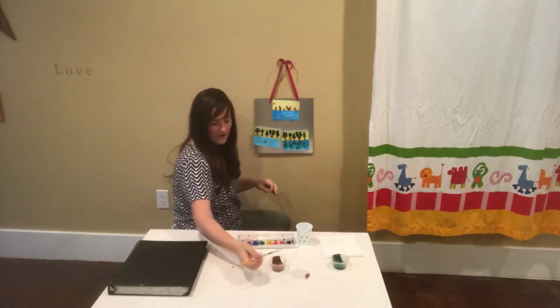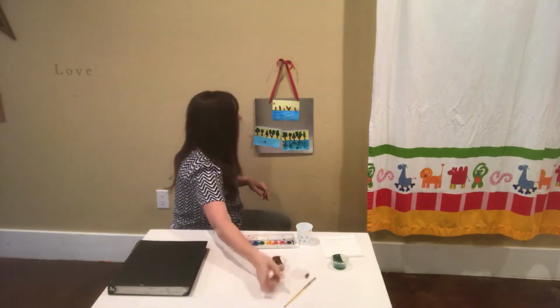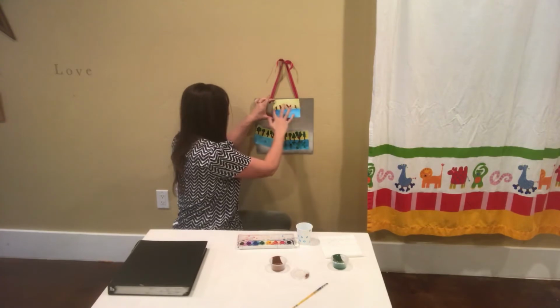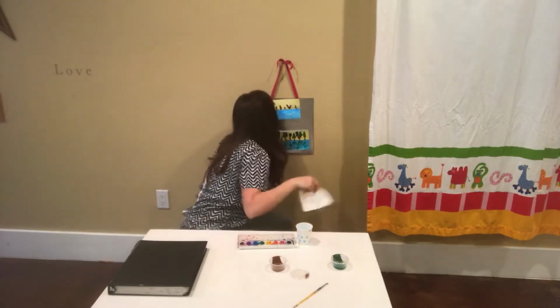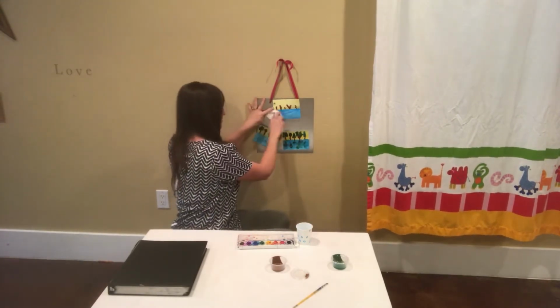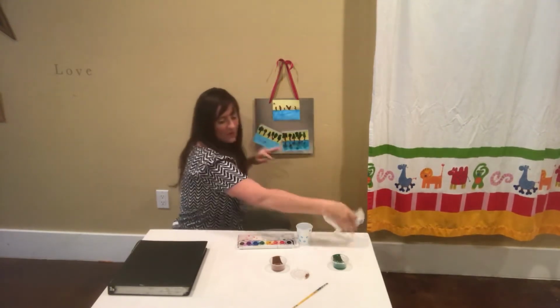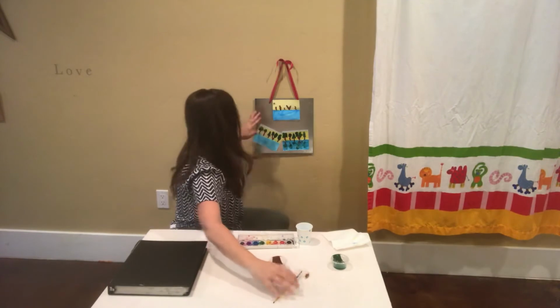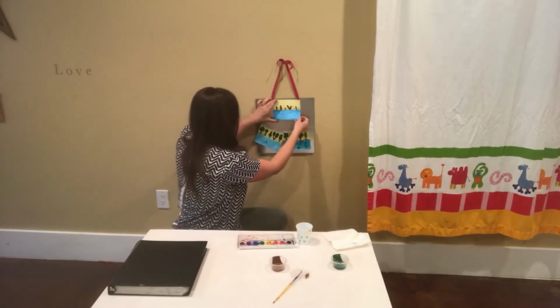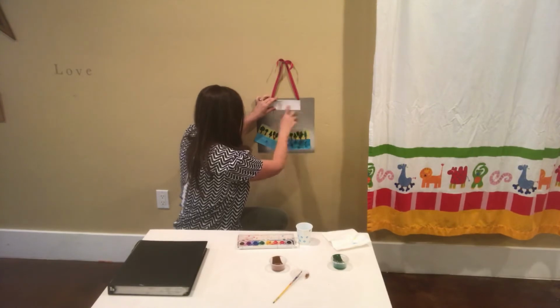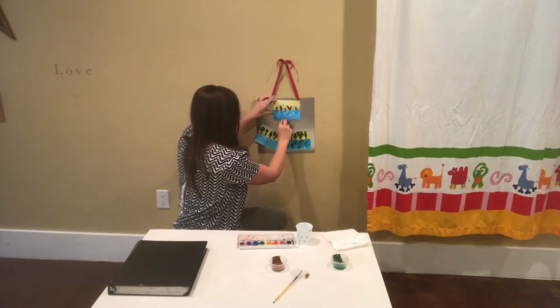Okay, after I'm done with my brown, I'm going to fold it in half. I want this paint to be dry, so I'm going to dry it off a little bit. I don't want it to run. But before my brown dries, I want to fold it over. There we go. Get it?